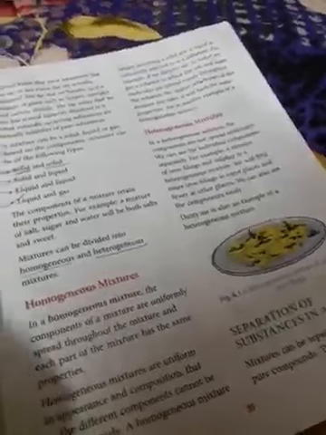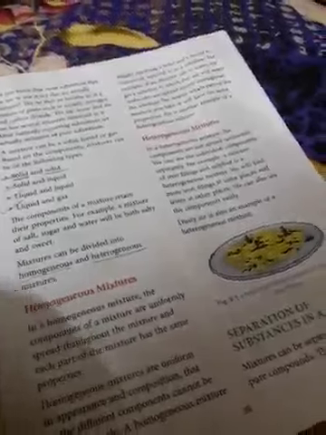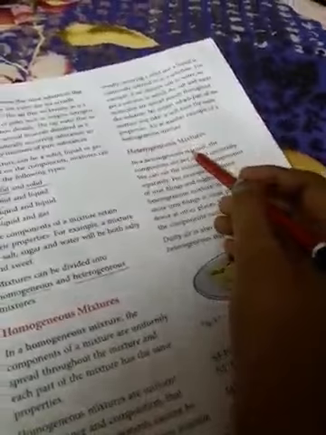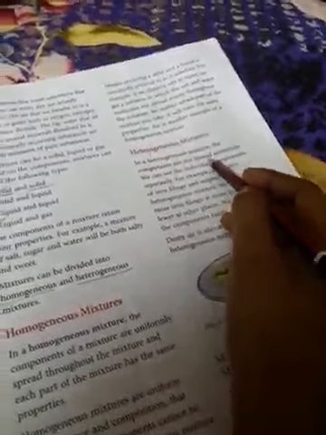If we take a portion of the solution, that portion will taste salty, as salt will have a uniform composition as it is a homogeneous mixture. So next will be heterogeneous mixture. In a heterogeneous mixture, the components are not spread uniformly. There will be no uniform composition present in this type of mixture.